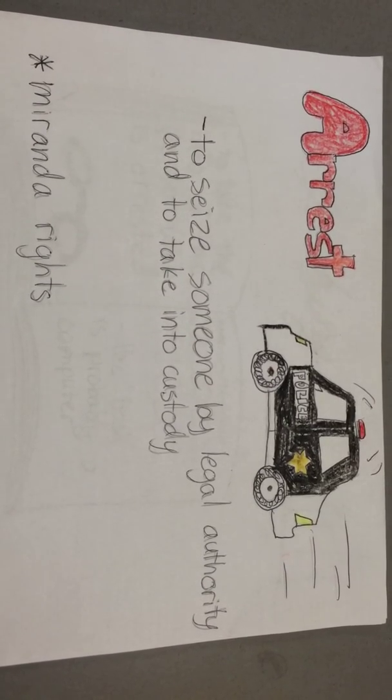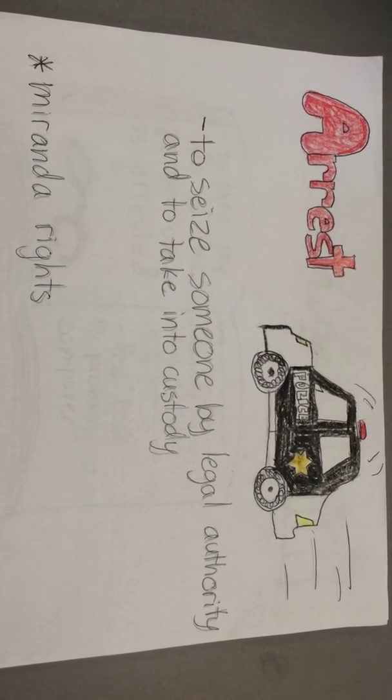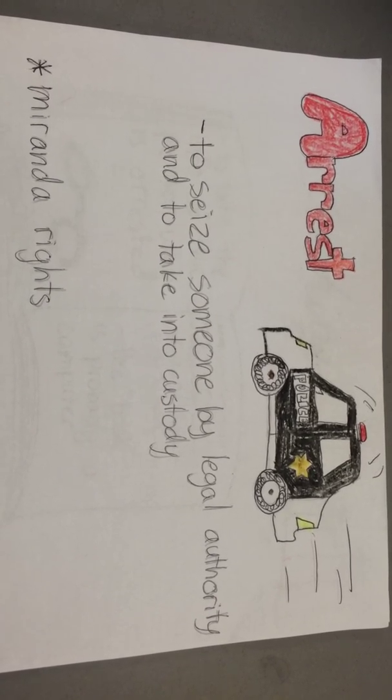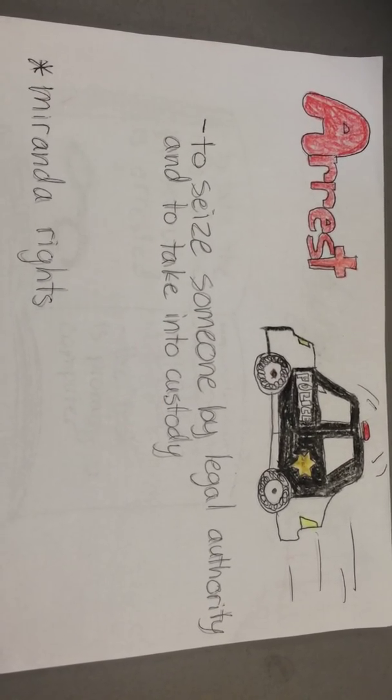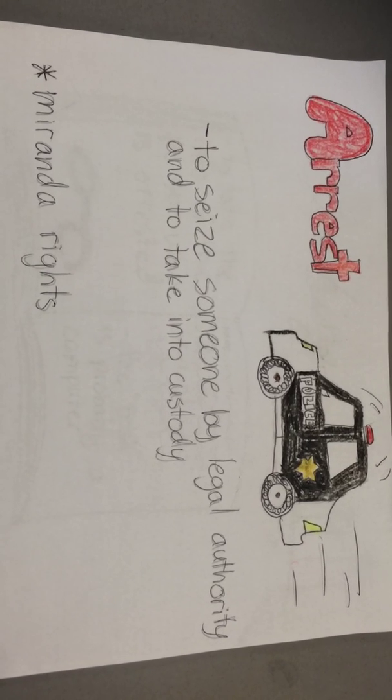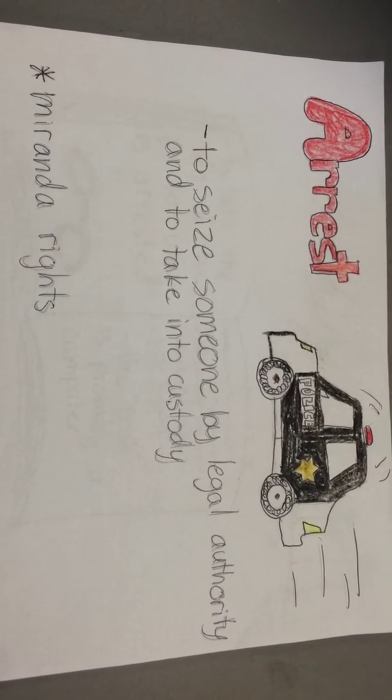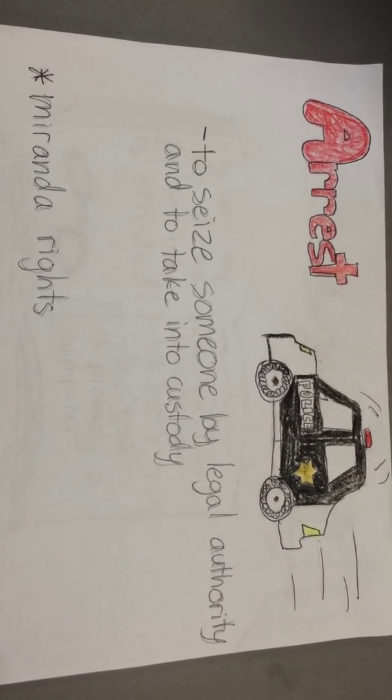An arrest is to seize someone by legal authority and take them into custody. When completing an arrest, the police must follow legal procedures, including telling you your Miranda rights. The reason an arrest will happen is when there is evidence against a person that he or she may have committed a crime.